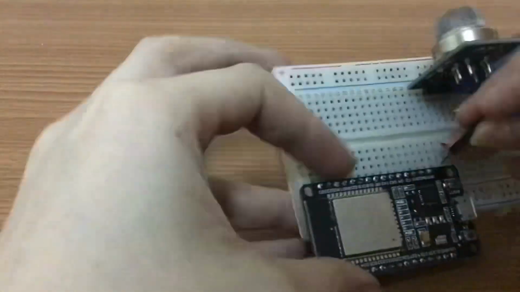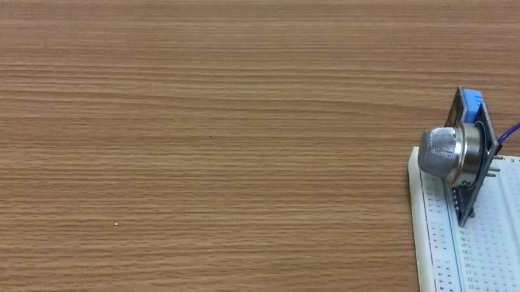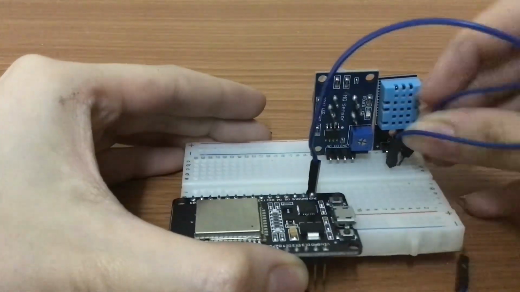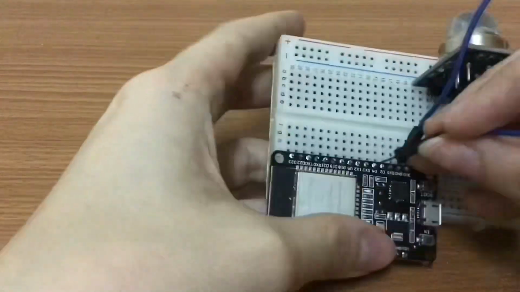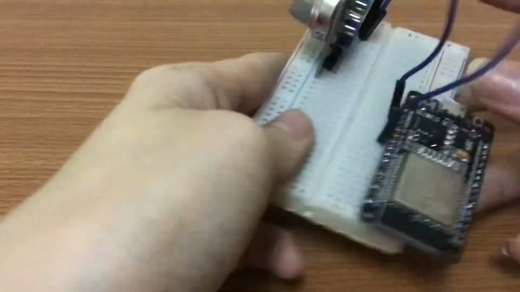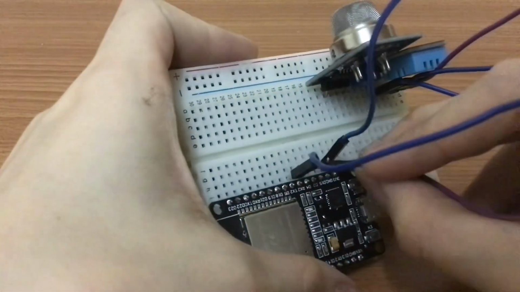So we're connecting the plus sign to the 3V3 holes, and then we're gonna put the data to pin number 4. And then after that, we're gonna put the ground to the ground of the ESP.